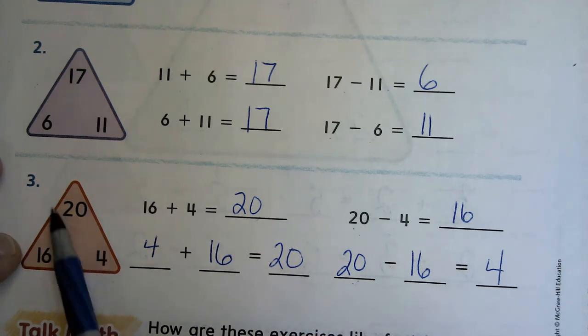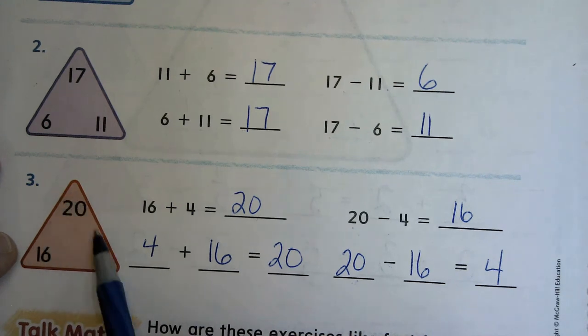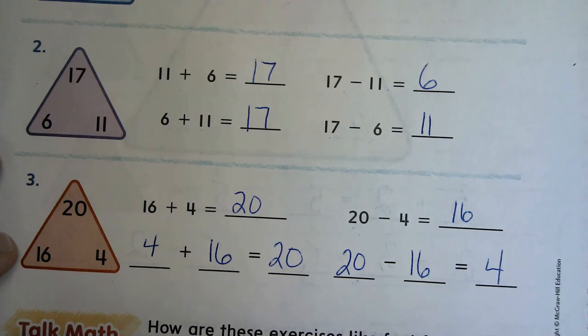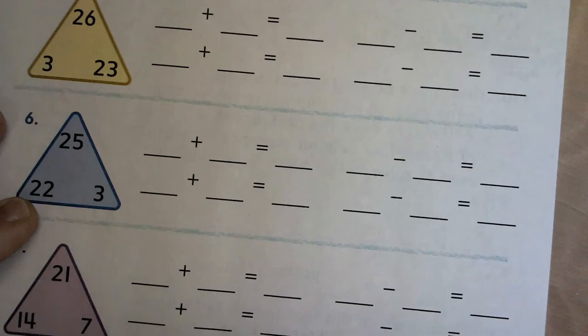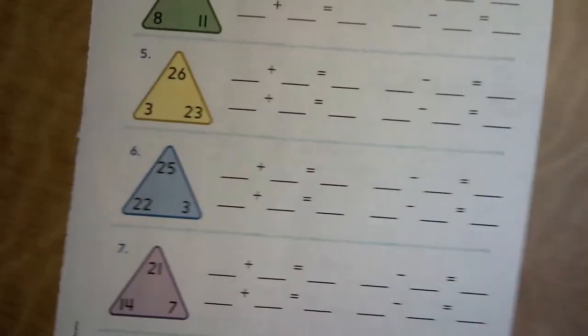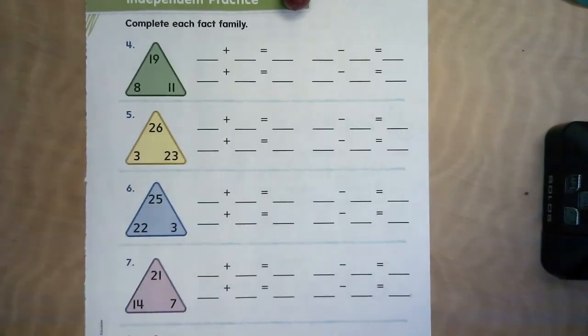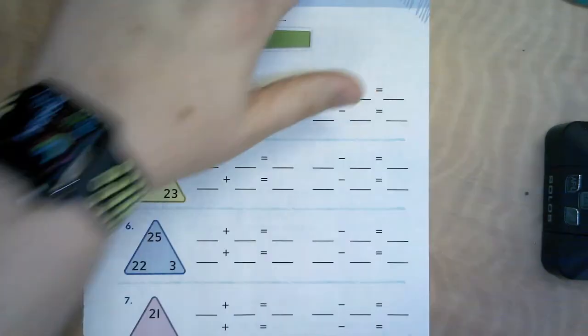I hope you remembered that you have to start with the largest number up on top and then slide down the different sides of the triangle and then find your difference after that. Well, that is all that we're going to work on for right now, but I want you to spend some time this afternoon working on your independent practice problems.